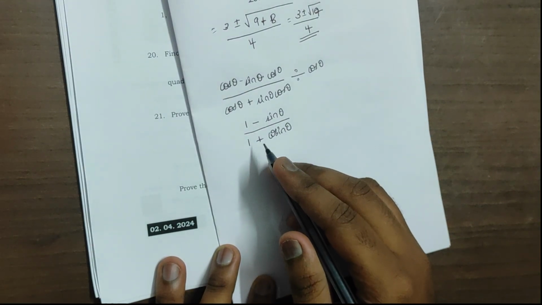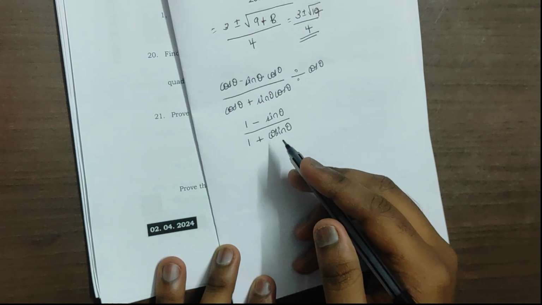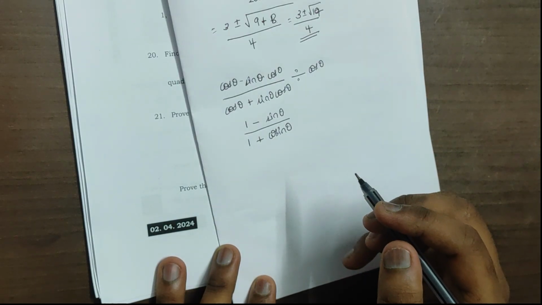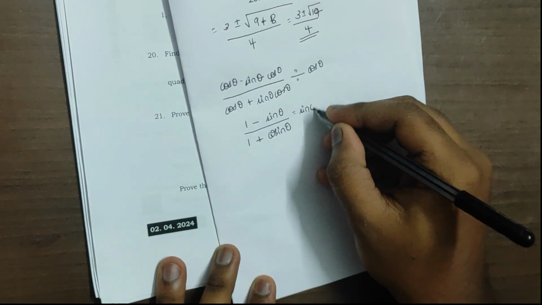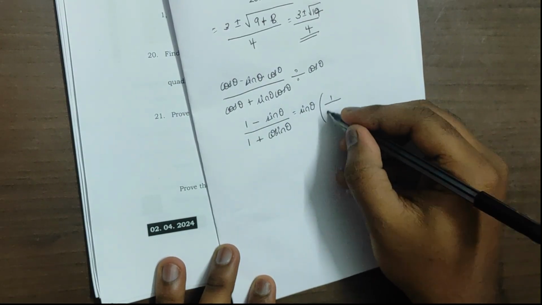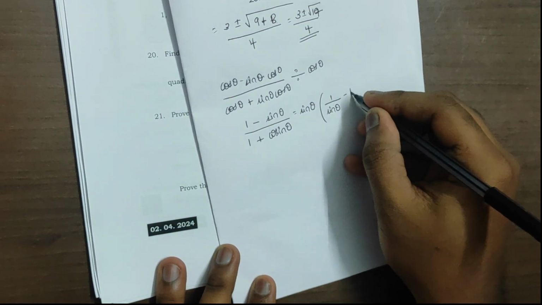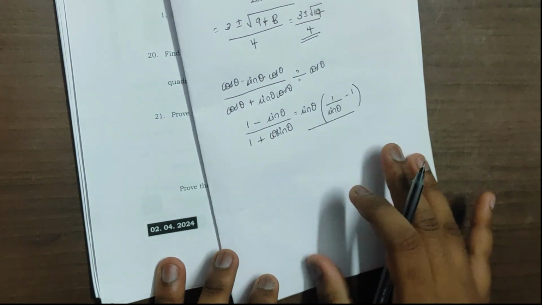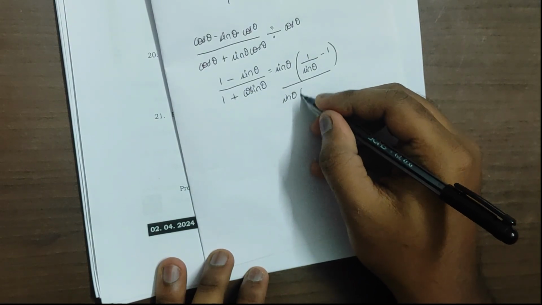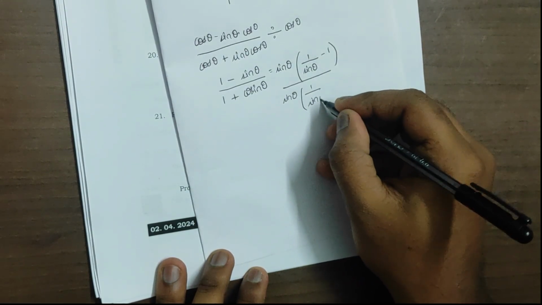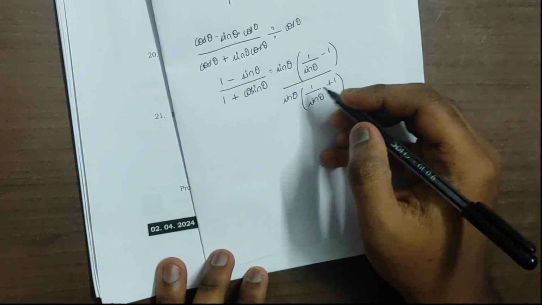Now let us take sin theta out from both numerator and denominator. This gives sin theta into 1 by sin theta minus 1 divided by sin theta into 1 by sin theta plus 1.